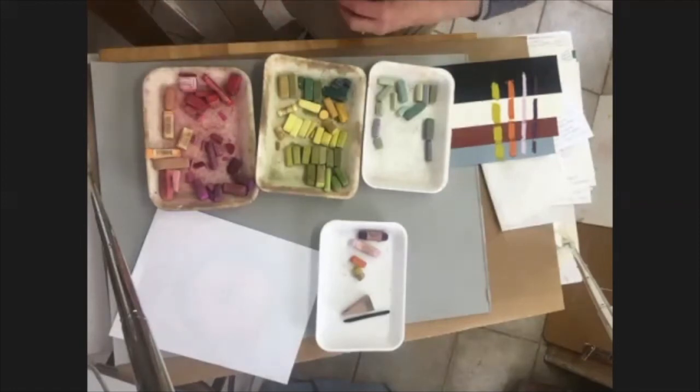And Lois, if you would switch to the easel view again.